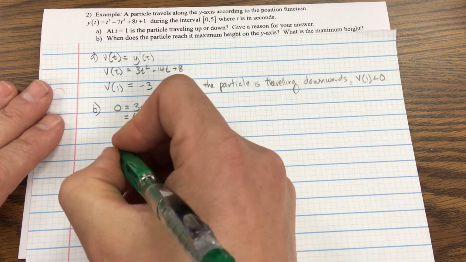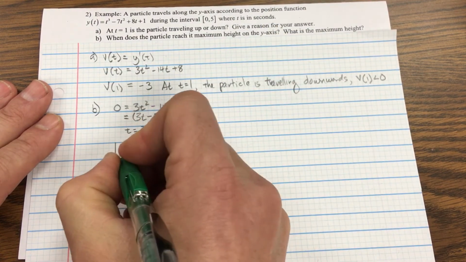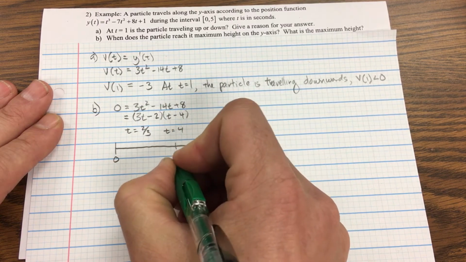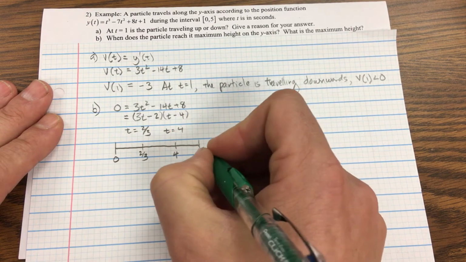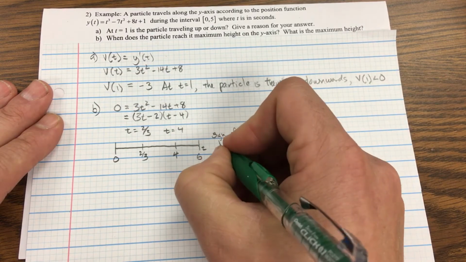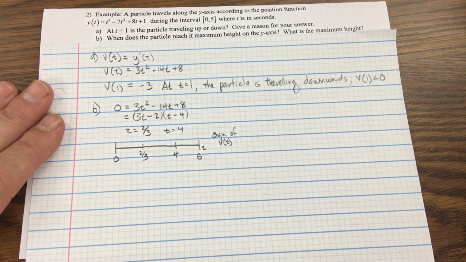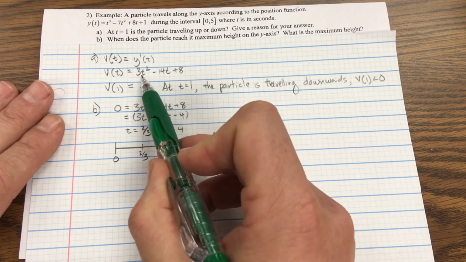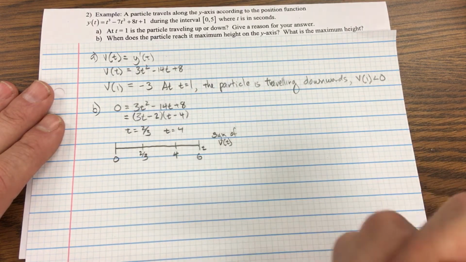So I'm going to make a sign chart. Back here, closed interval, we're going to have a 0 to 6. Put 4 on here. Put 2/3 on here. These are t values, and this is the sign of v of t. You may want to write y prime of t. Who knows? So let's see. I'm going to substitute numbers back into v of t and figure out if this thing is positive or negative. You might want to look here as well.